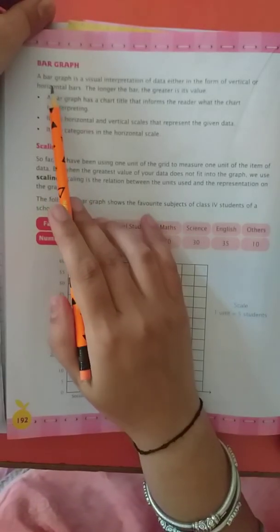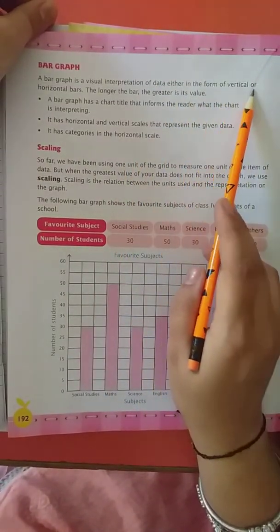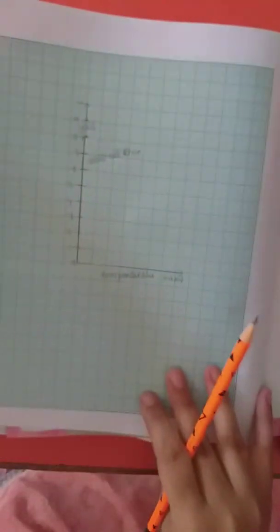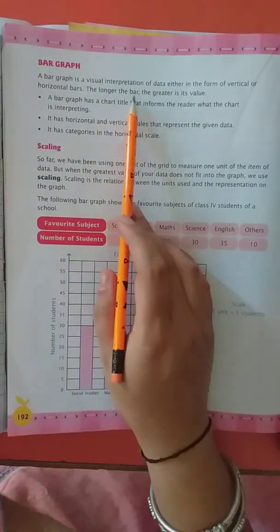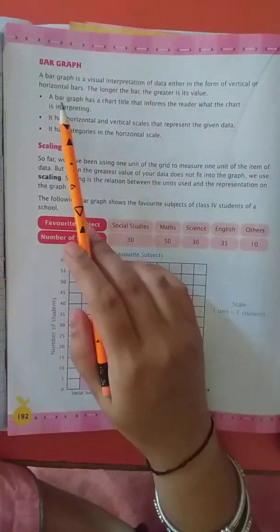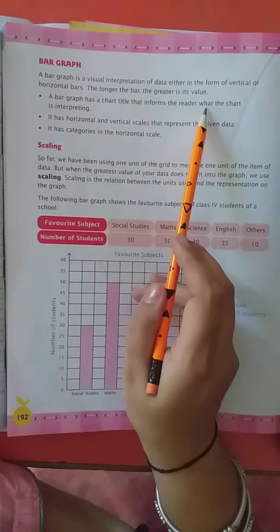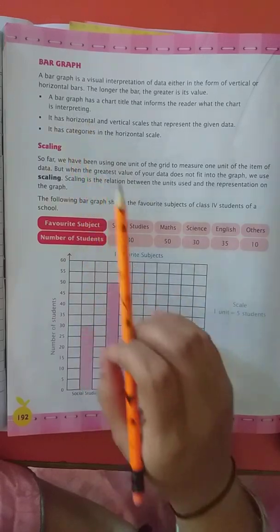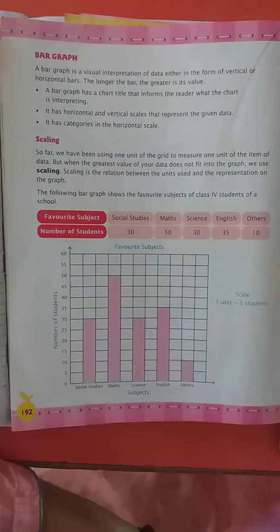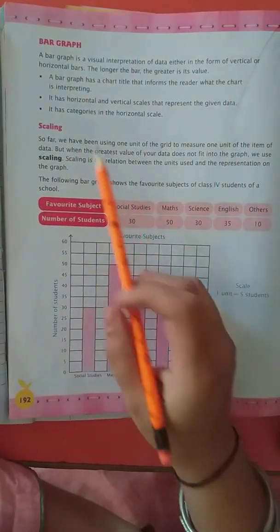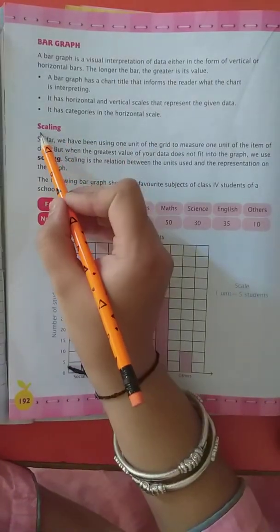So, bar graph. A bar graph is a visual interpretation of data either in the form of vertical or horizontal bars. That means these are vertical and these are horizontal bars. The longer the bar, the greater is its value. Second, a bar graph has a chart title that informs the reader what the chart is interpreting. Next, it has horizontal and vertical scales, as we discussed first. Next, it has categories on the horizontal scale. So what is scaling?